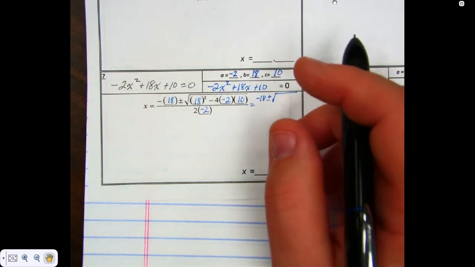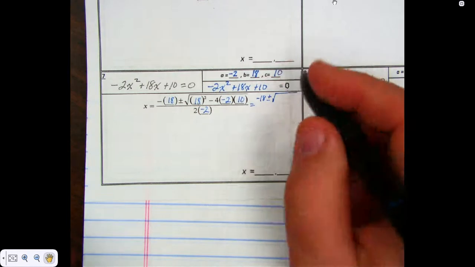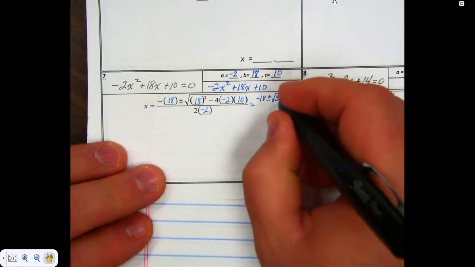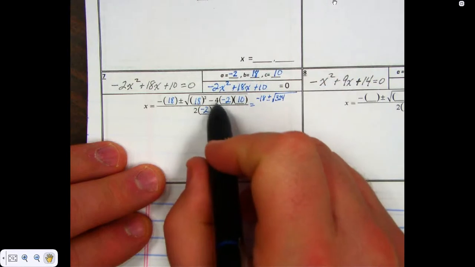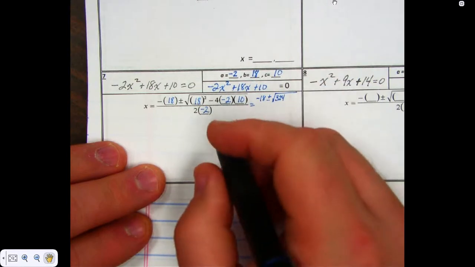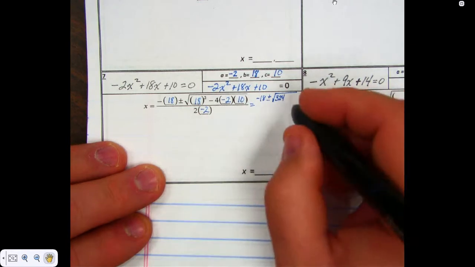What's 18 squared? I'm going to get 324. What about here? What's my sign going to be? Negative times a negative times a positive. How many negatives am I multiplying there? 2. Is that an even or odd number?